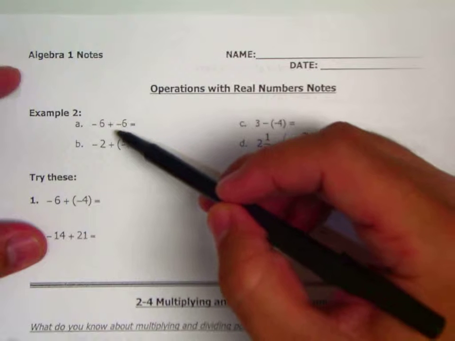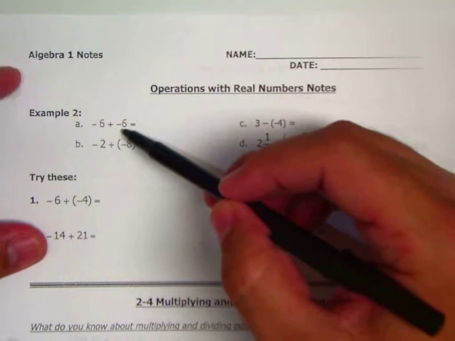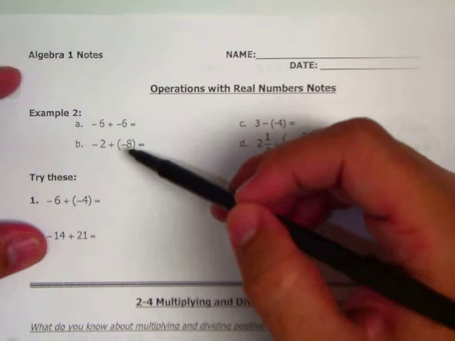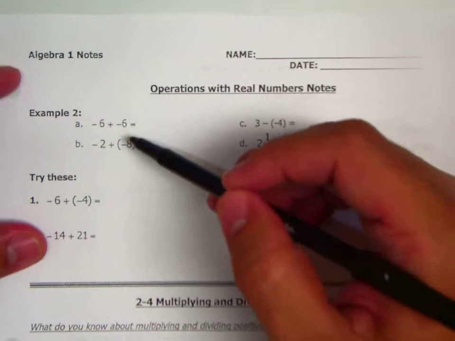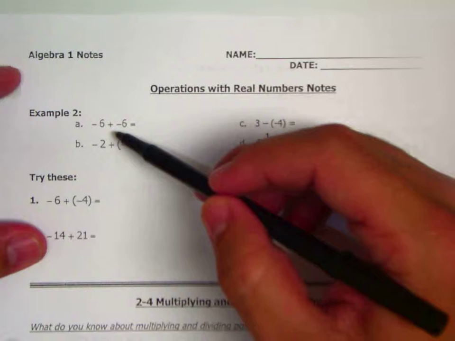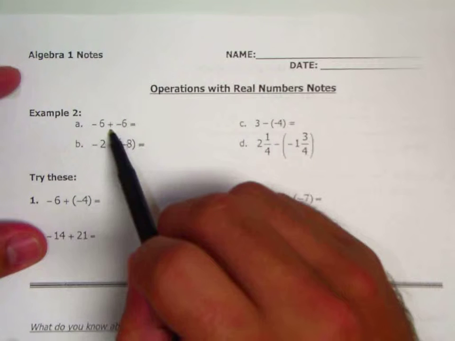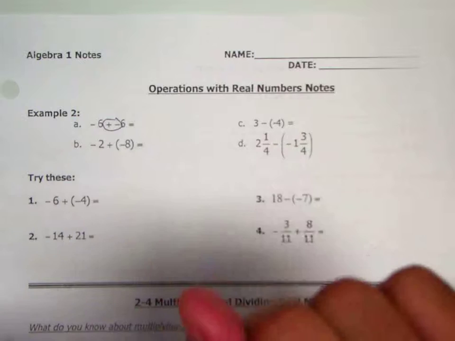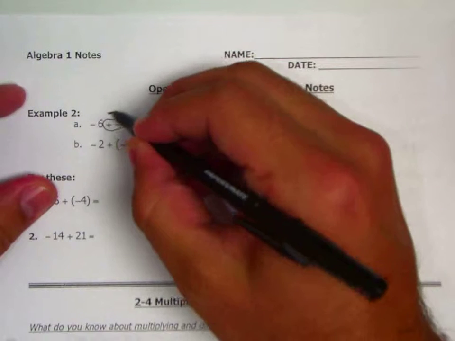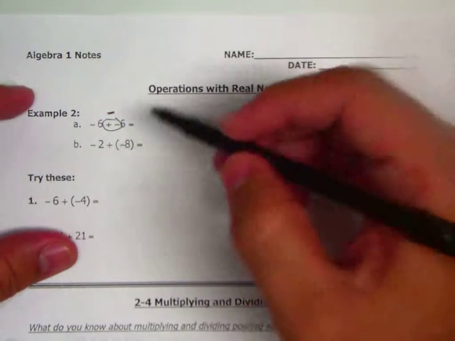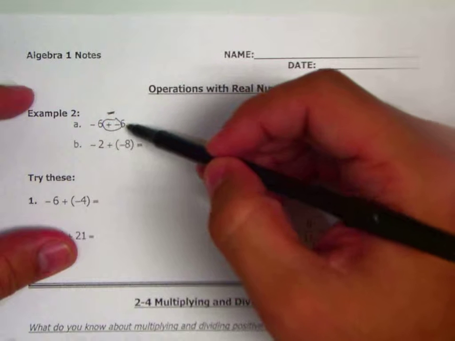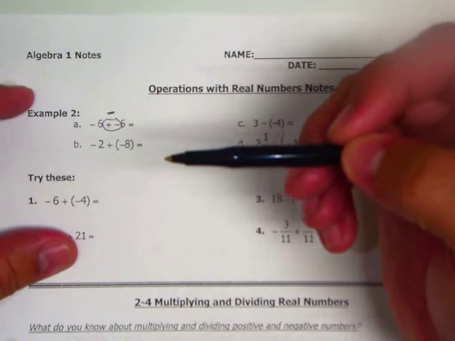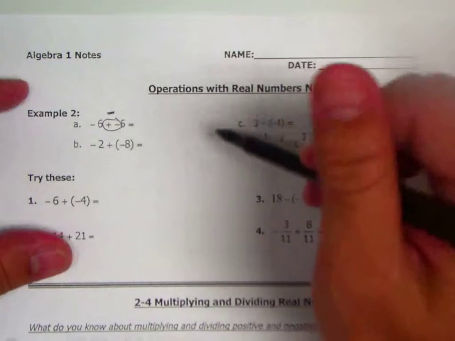Remember that whenever you have two signs next to each other like that, if the signs are the same, you always add. And if the signs are different, then you're always going to subtract. So when we look at these signs, we notice that these signs right here are different. So therefore, we're just going to subtract them. So you have negative 6 minus 6. Okay, this is not negative 6 plus 6, which would equal 0. It's negative 6 minus 6.